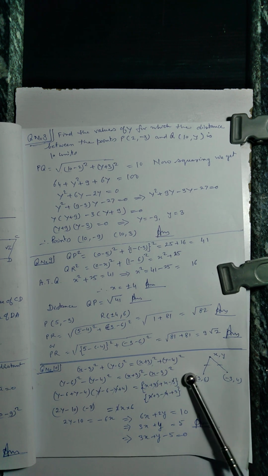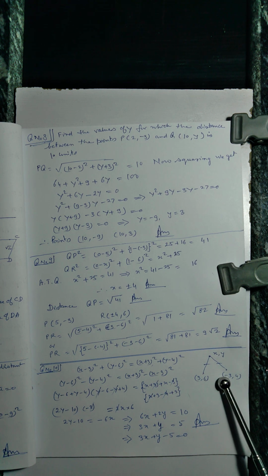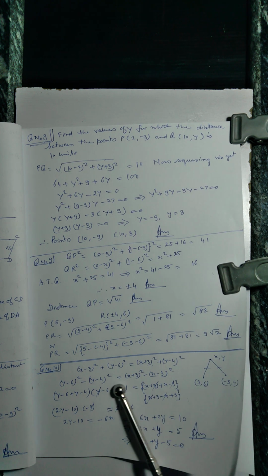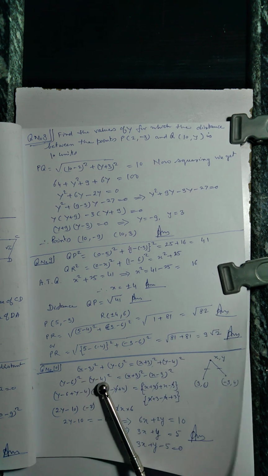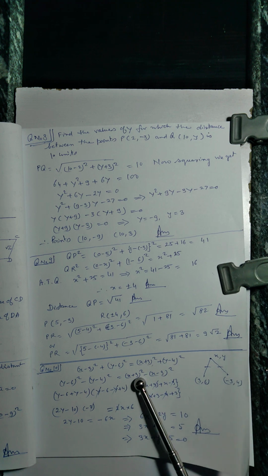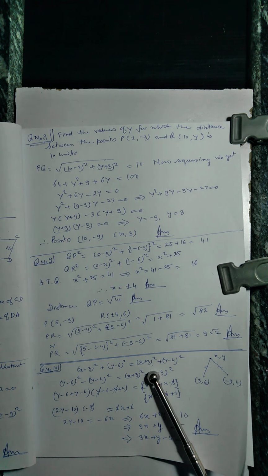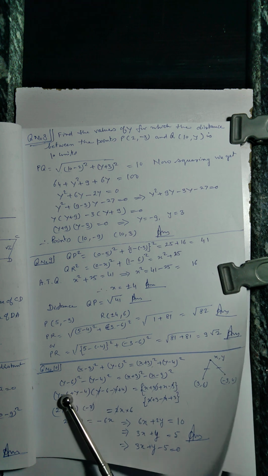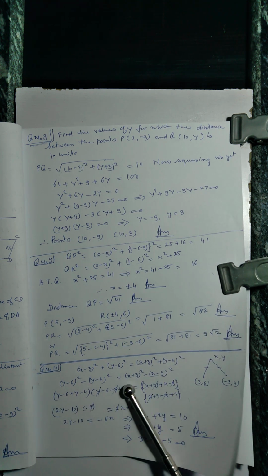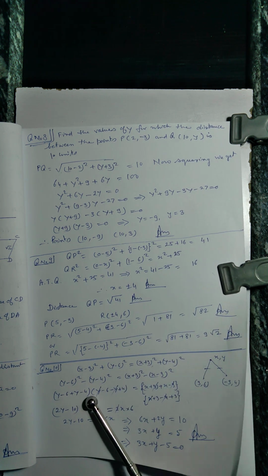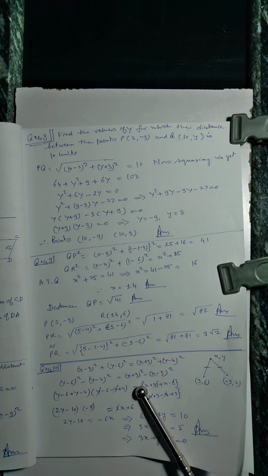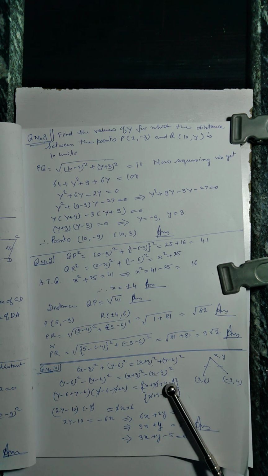You see, the vertices of the triangle are given. We have to prove that it is an isosceles triangle. You see, (x minus 3) whole square plus (y minus 6) whole square is equal to (x minus 3) whole square plus (y minus 4) whole square. So (y minus 6) whole square minus (y minus 4) whole square will be equal to (x plus 3) whole square minus (x minus 3) whole square.